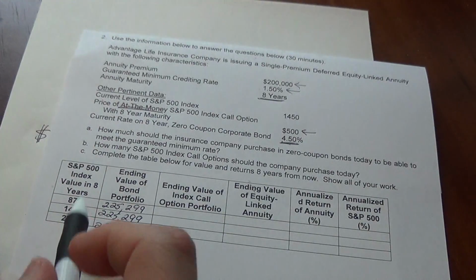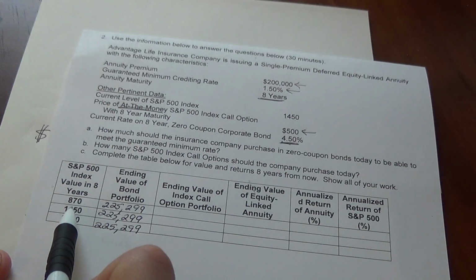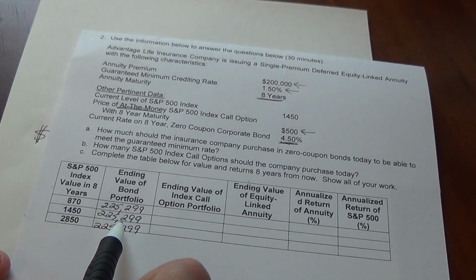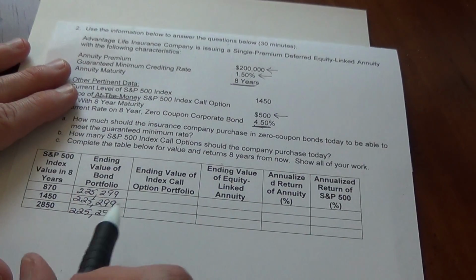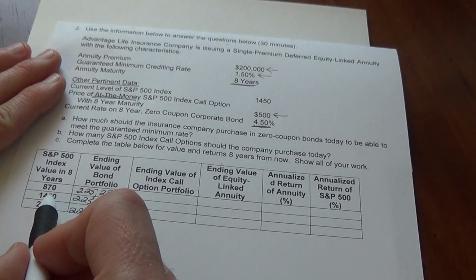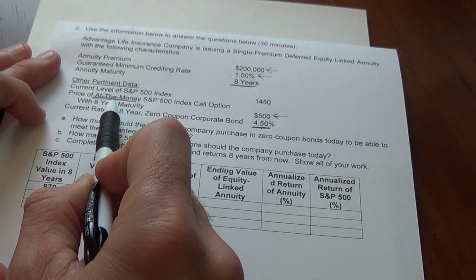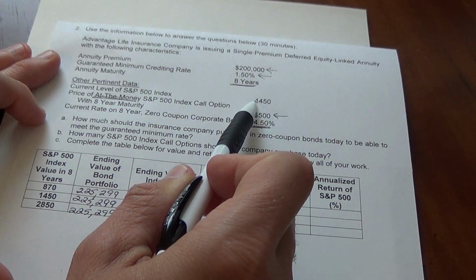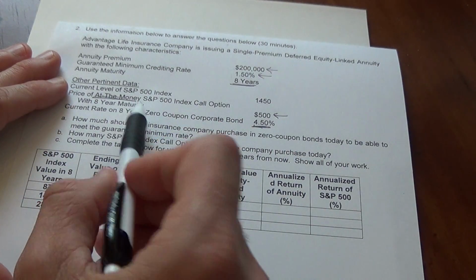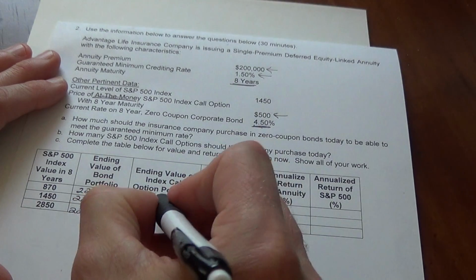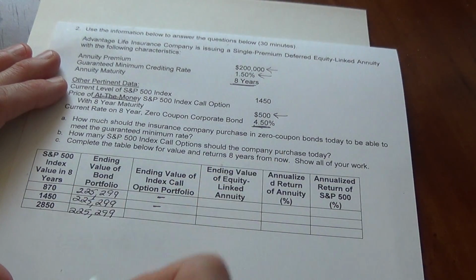Alright, so these are three scenarios. If the S&P 500 falls, if it stays exactly where it started, or if it rises, it doesn't matter. That bond portfolio ends up at $225,299. Now the value of the options, remember the call option only has value if the S&P is above the strike price. And since this is an at the money call option, that means the strike price is $14.50 because that's where the market was when this product was sold. So if the S&P is at $14.50 or lower, the options are worth 0.